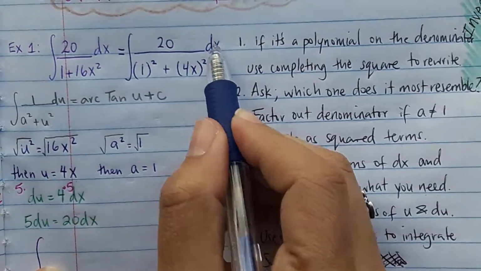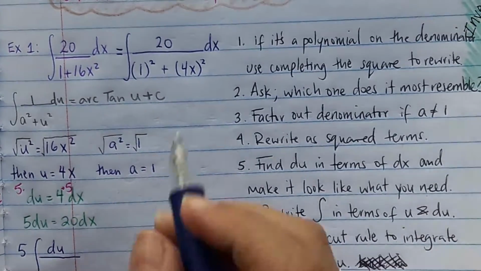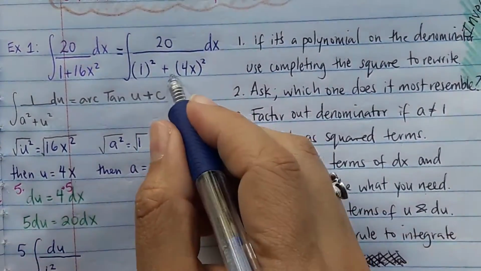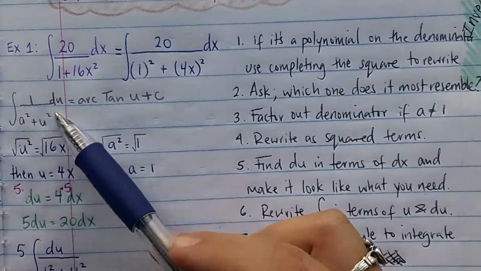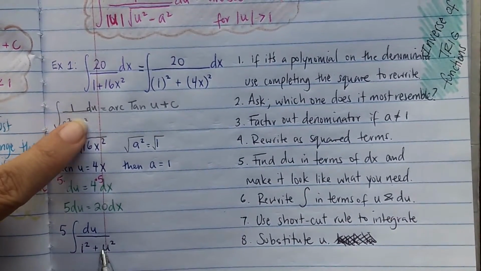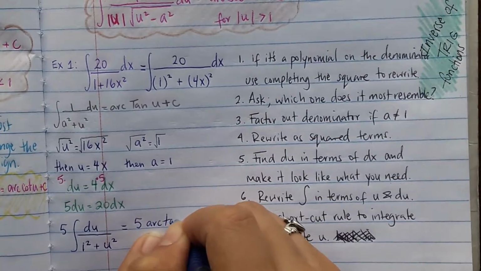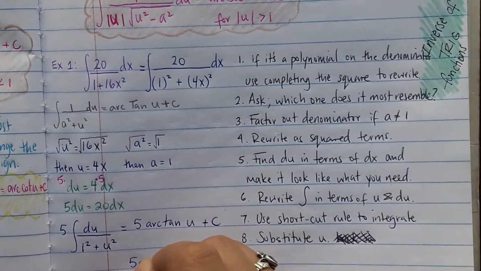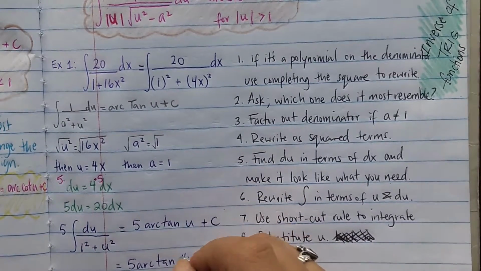So the integral of 20 dx is going to become 5 du. I'm going to put the 5 outside, du over 1 squared, which is just 1, plus 4x, which is u, so that's u squared. You can see now that it looks just like that. Once it looks the same, I can actually integrate it. So that's going to be 5, and the integral of that is arctan of u, and what's u? 4x, plus c. So 5 arctan of 4x plus c. And that's all there is to it.